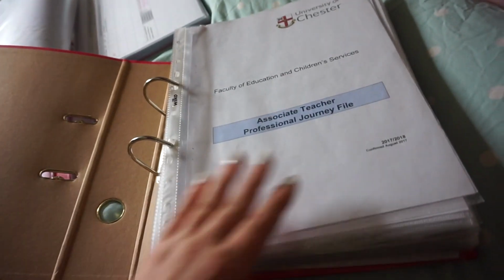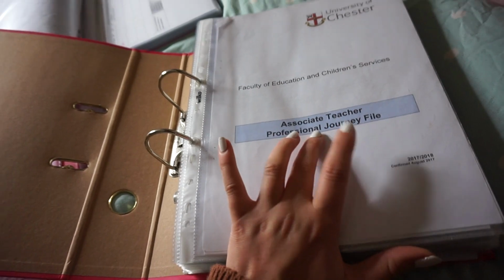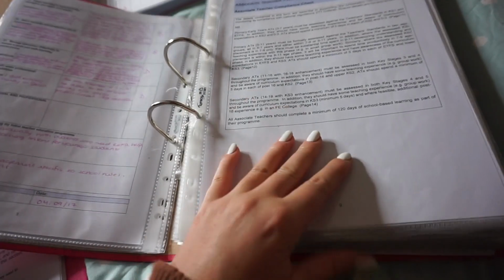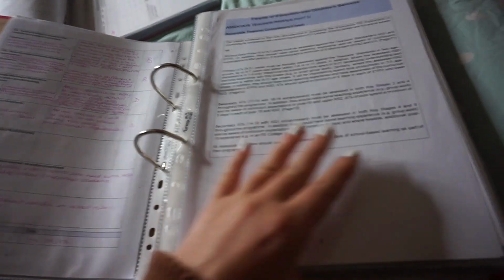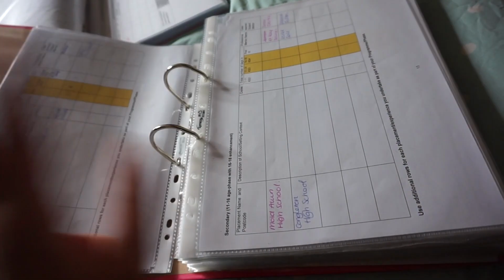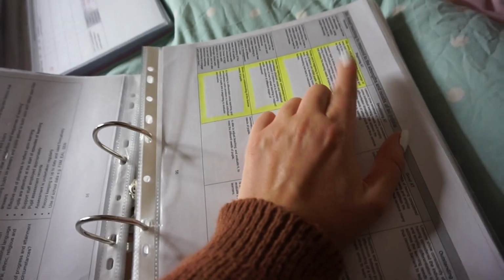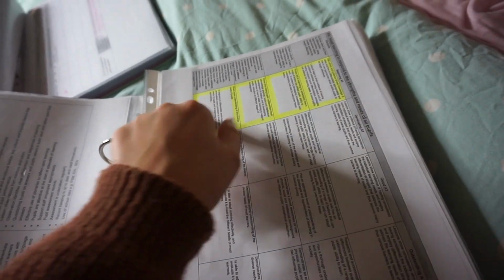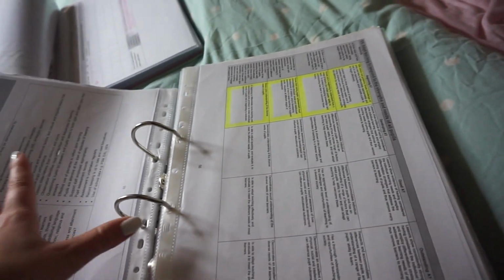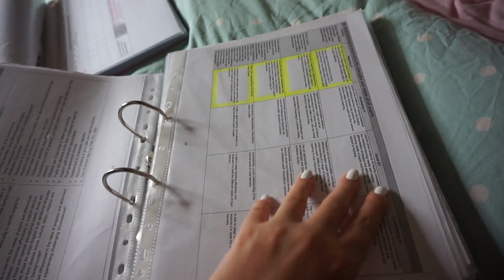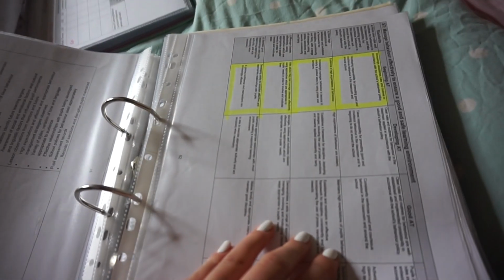And then in this folder, this is my professional journey file. So in here I have, so this is from my first placement actually. This is most of my evidence from first placement. So as you can see, this is right at the beginning. I was at beginning. So this is the same as the other one, but after first placement. So, you know, I was beginning.